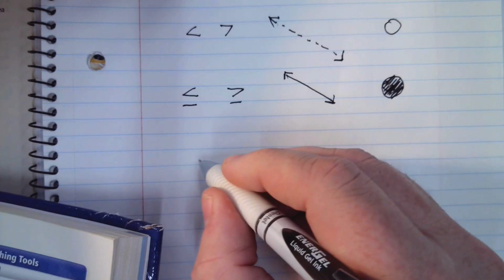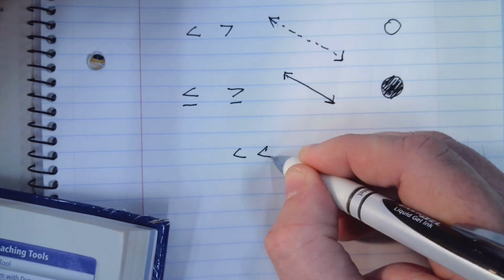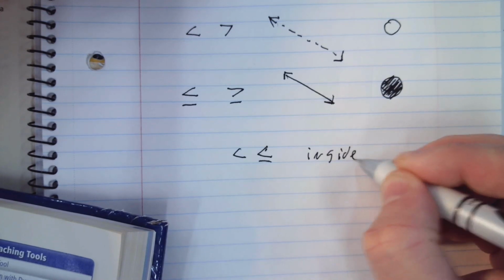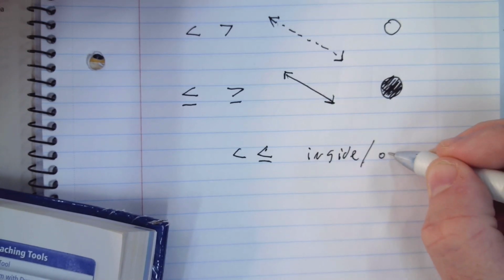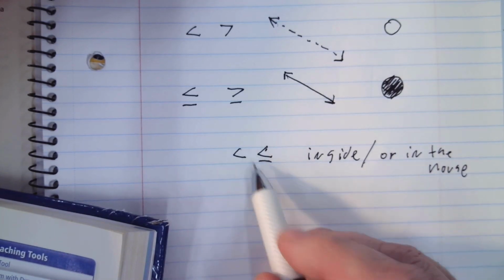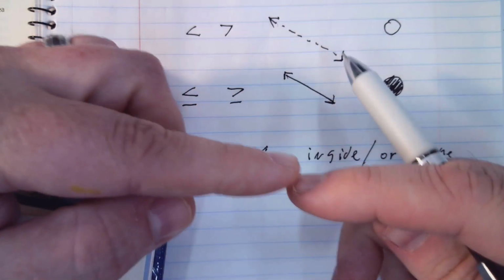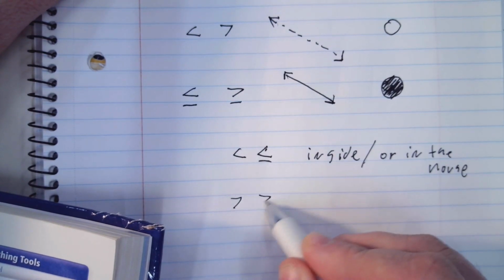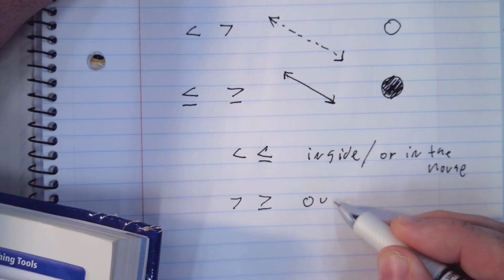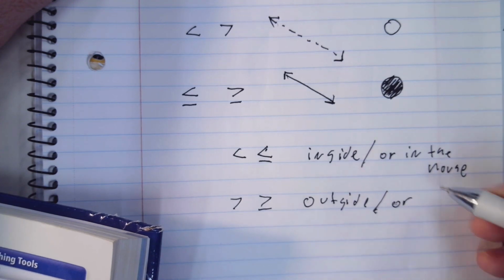Okay? And so again, if you don't have it written down, I want you to know that this symbol and this symbol, they mean inside, or inside the house. Okay? And when we do our and or graphs, we think about inside because the and graphs are going to be what? They're inside, right? This symbol and this symbol are going to be outside or on the roof.